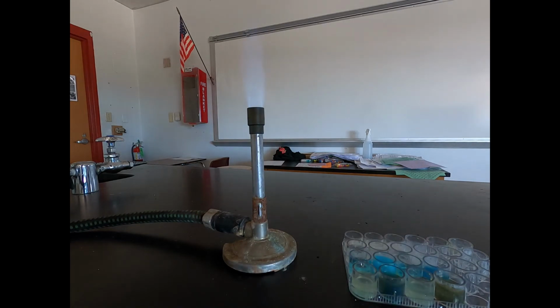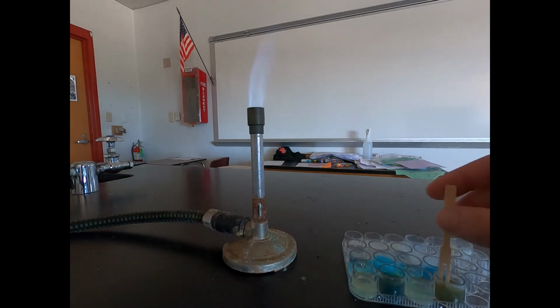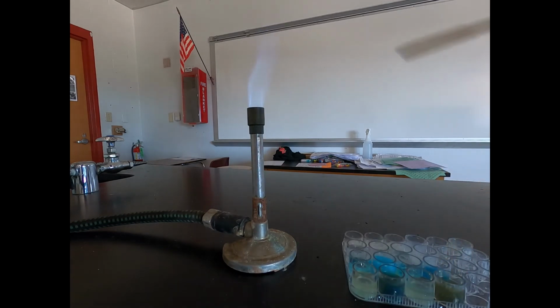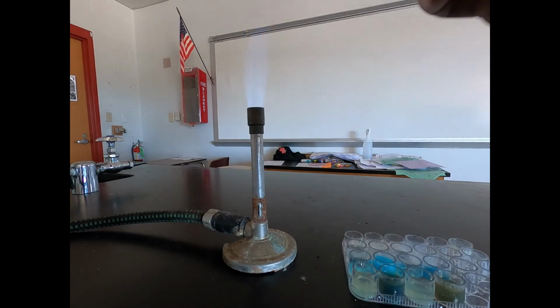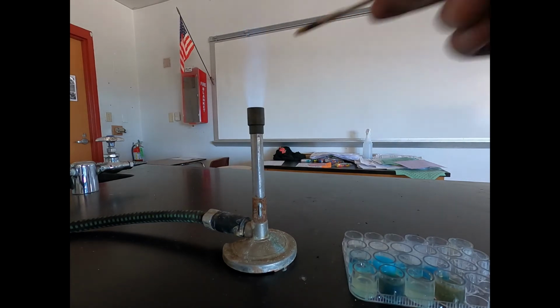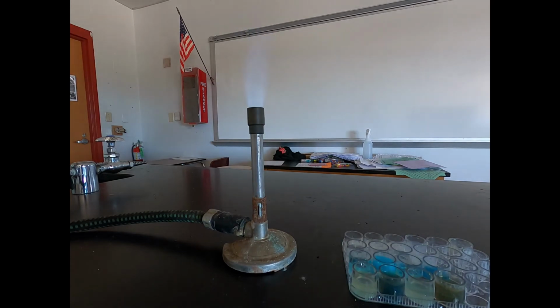And our final one is iron sulfate with potassium hydroxide. Again, gave us kind of a green algae looking precipitate, kind of like you didn't clean your pool all winter. And we put that in the flame, and we get that purple orange flame that we've seen a few times.